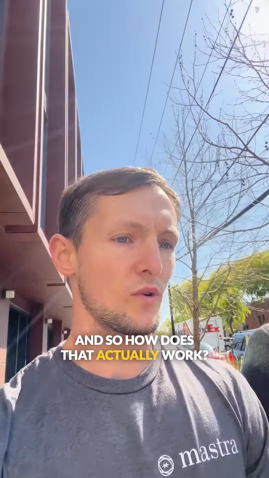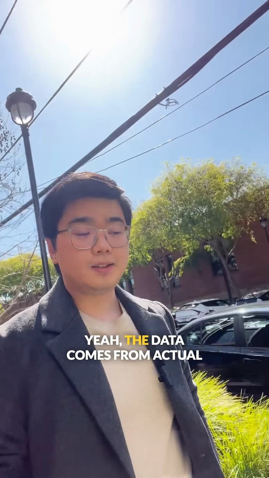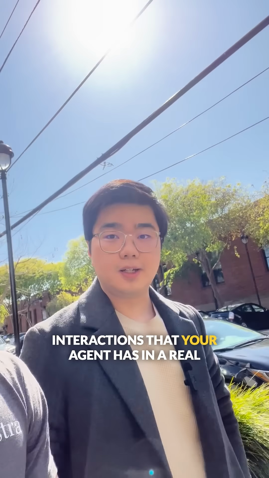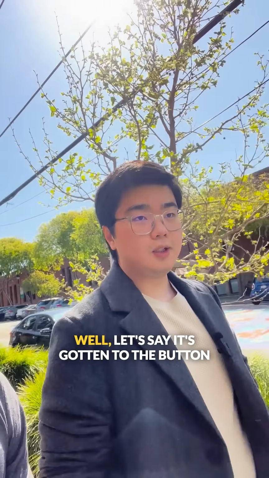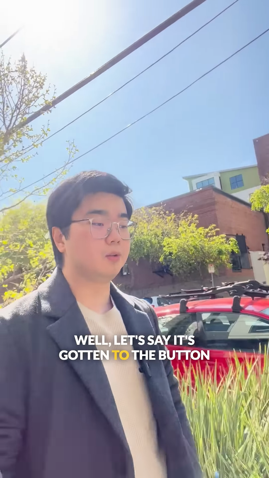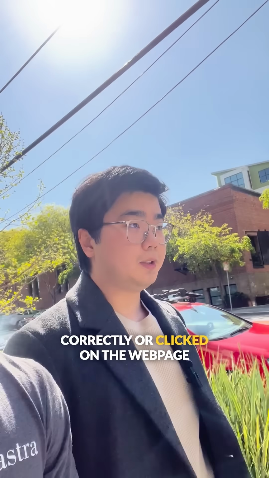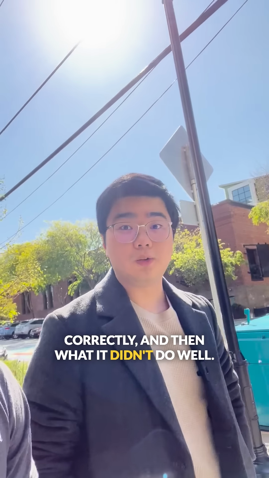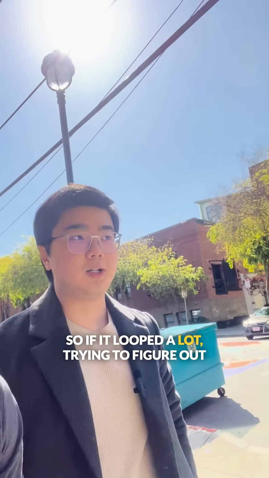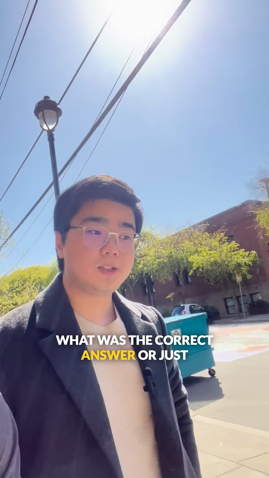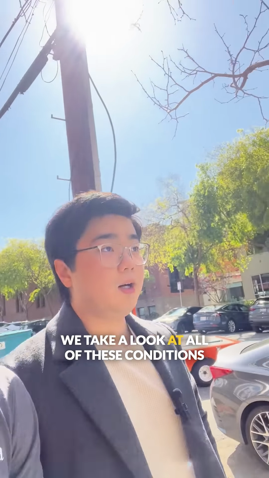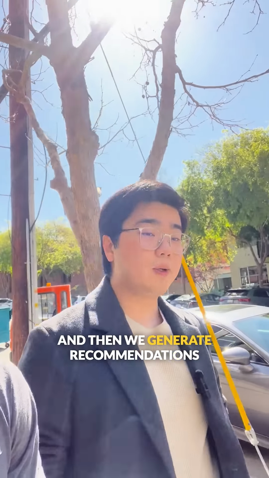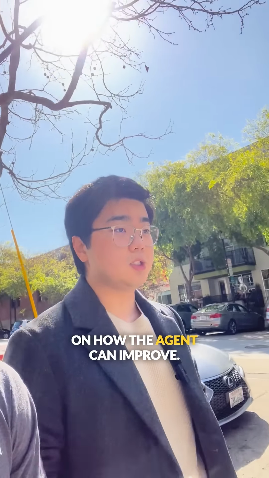And so how does that actually work? Where does the data actually come from? Yeah, the data comes from actual interactions that your agent has in the real production setting. So we take a look at what the agent did well. Let's say it's gotten to the button correctly or clicked on the web page correctly, and then what it didn't do well. So if it looped a lot trying to figure out what was the correct answer or just outright forgot what the user asked for, we take a look at all of these conditions and then we generate recommendations on how the agent can improve.